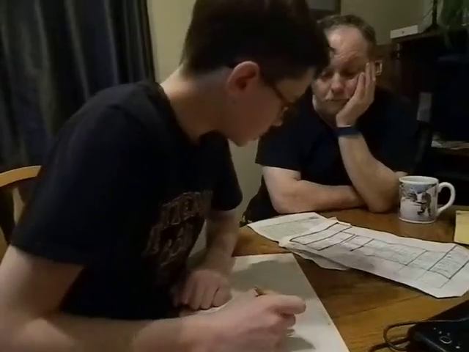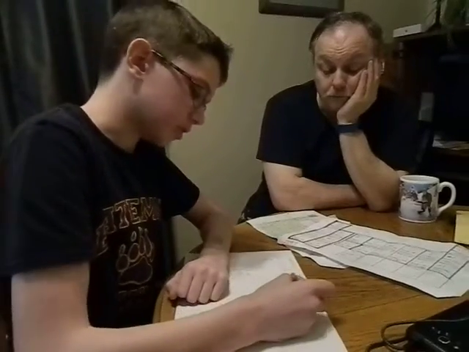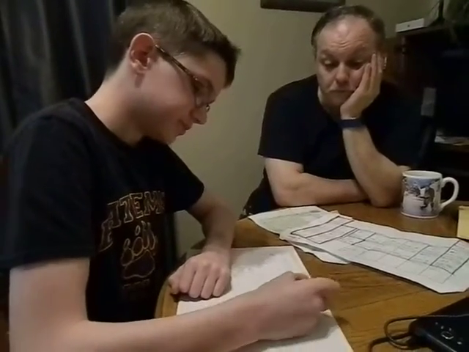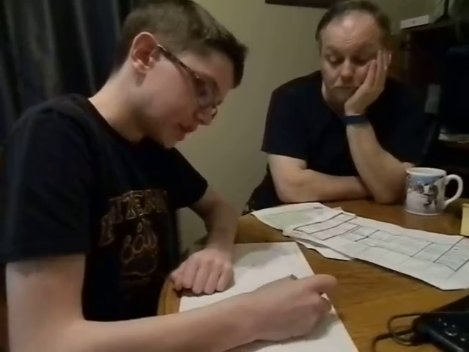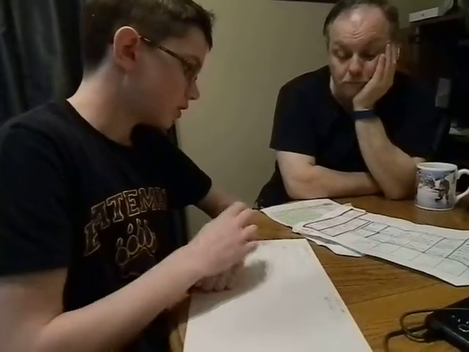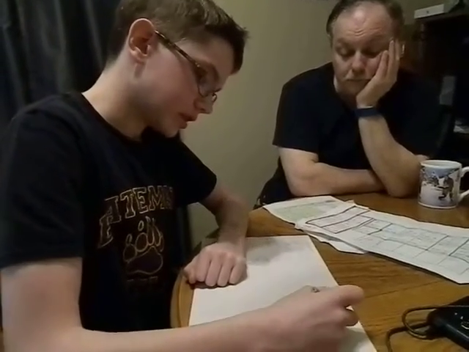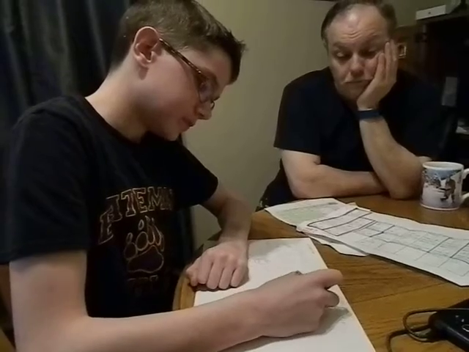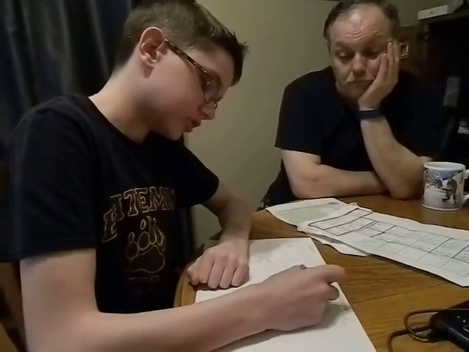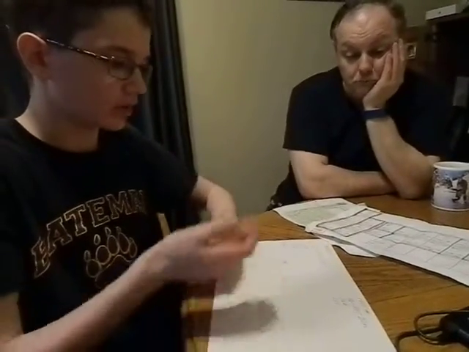Calcium. So I need to get the mass and the atomic number. So 40 minus 20 equals 20. And that is the neutrons. Now the protons and electrons are both 20. Now since we've got that information.